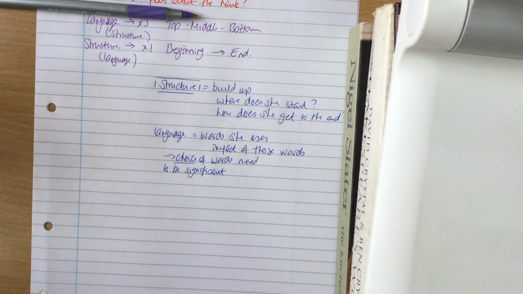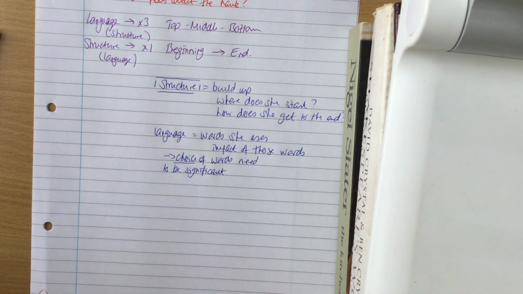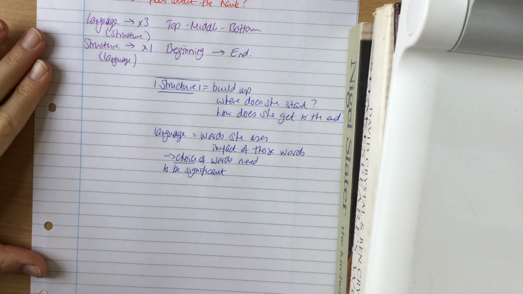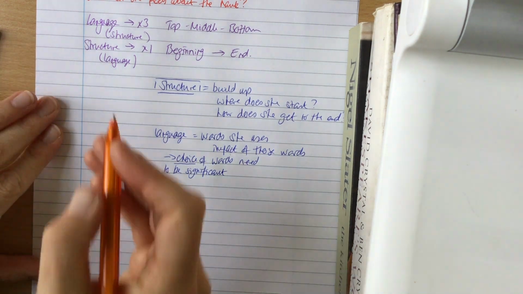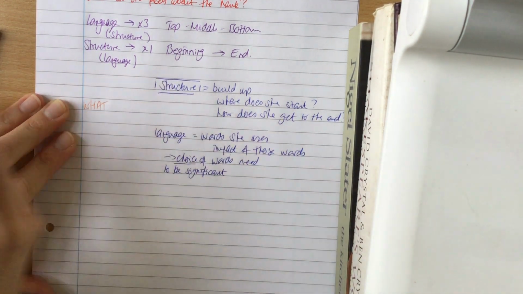When we put all of that together, what is the order of our answer? So it must be... is it what, how, why? Okay, so what is she doing?